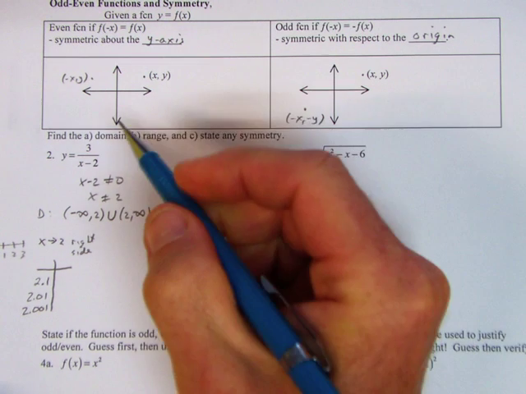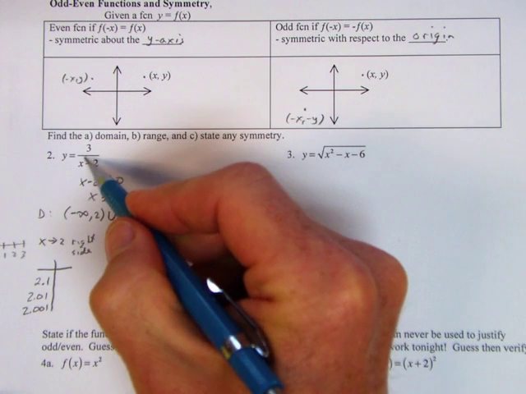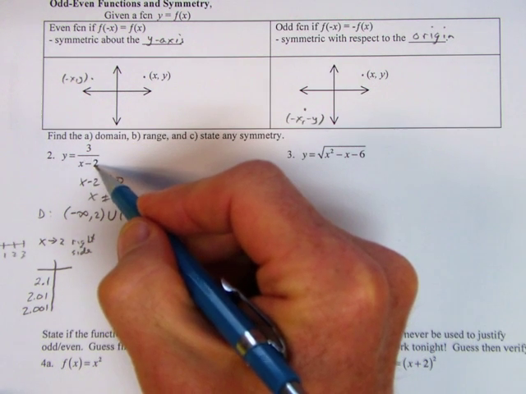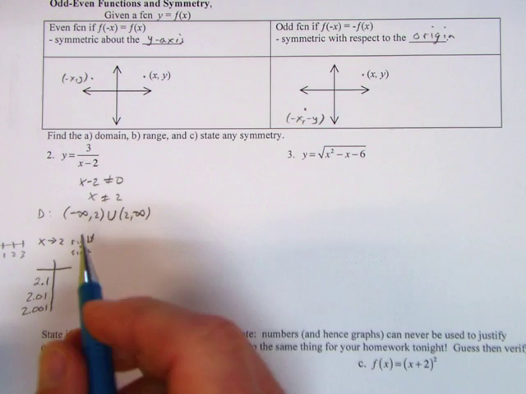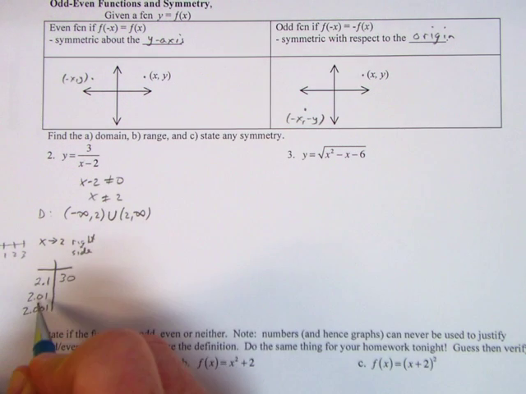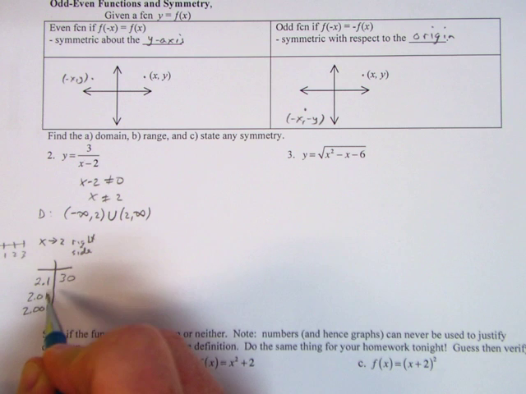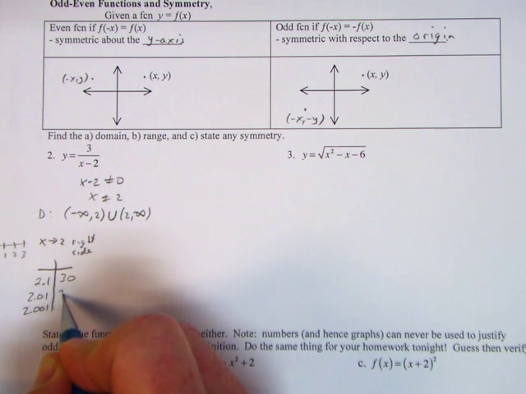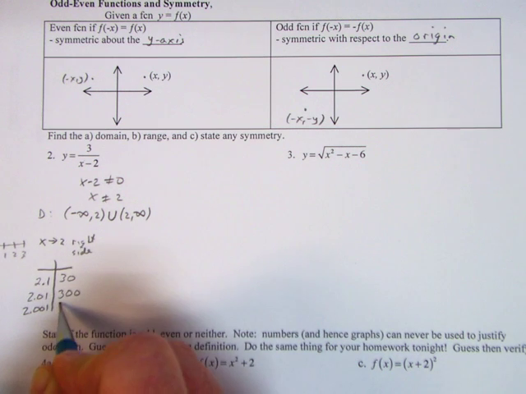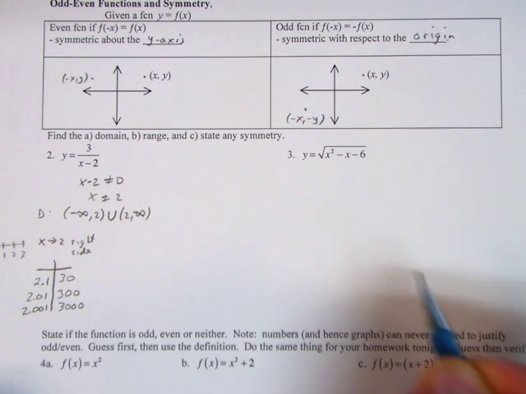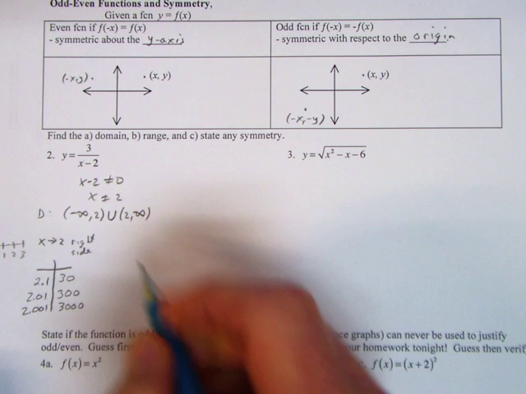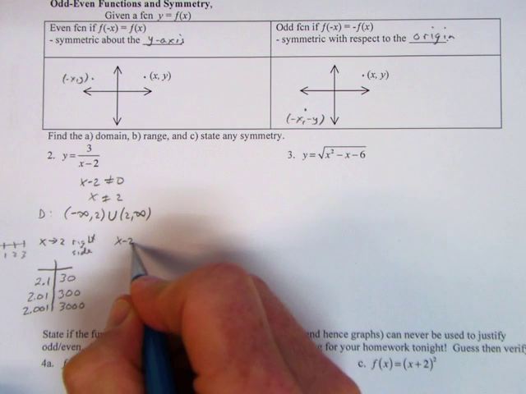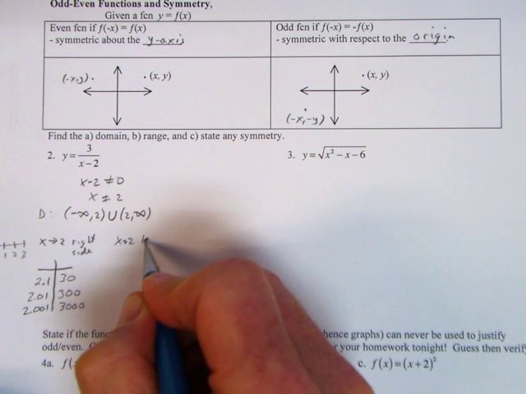Now you could use a calculator, but these ones aren't particularly difficult. 2.1 minus 2 would be 0.1. 3 divided by 0.1 would be 30. On this one, 2.01 minus 2, 0.01. 3 divided by 0.01 would be, move it twice, 300. This would be 3,000. Those numbers are getting big. Let's look as x goes to 2 from the left side.